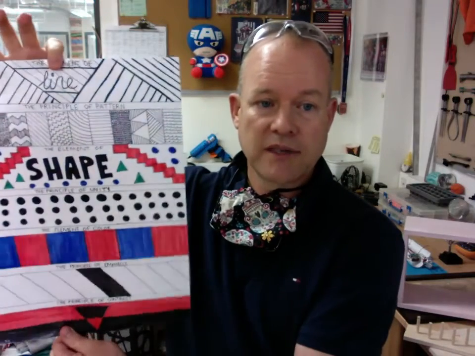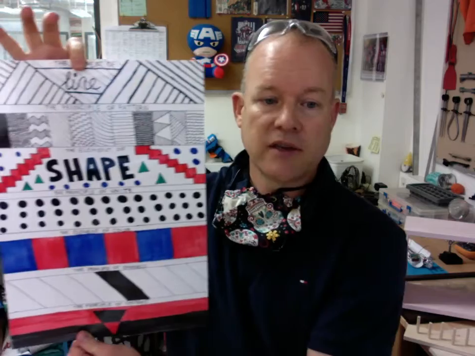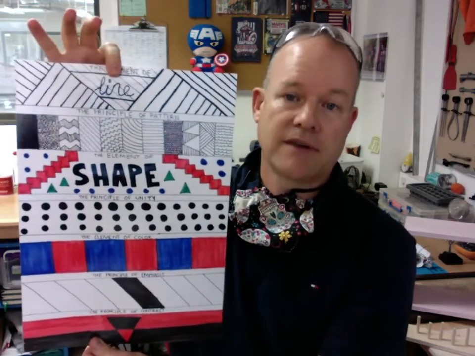In the graphic design world, people have made me bookmarks about design technology. People have made me posters for the classroom. You may have seen this one on the wall that talks about all the different elements of graphic design, a teaching aid, and lots of other things.